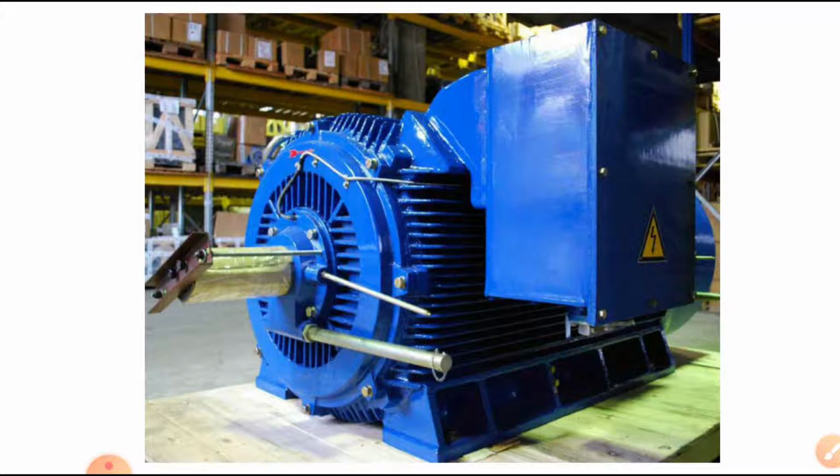Whereas three phase AC motors are particularly common in large businesses, including the manufacturing of goods and industrial businesses. The efficiency of three phase operated devices and appliances is higher than single phase operated machines.